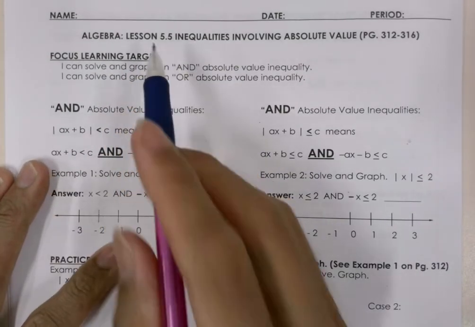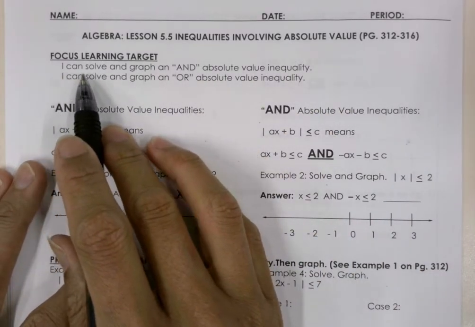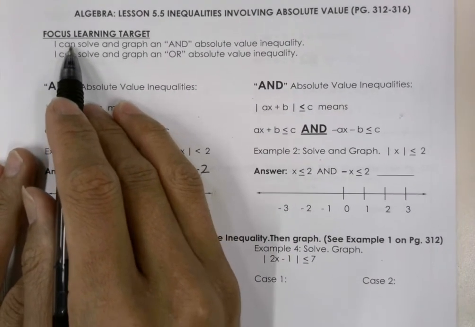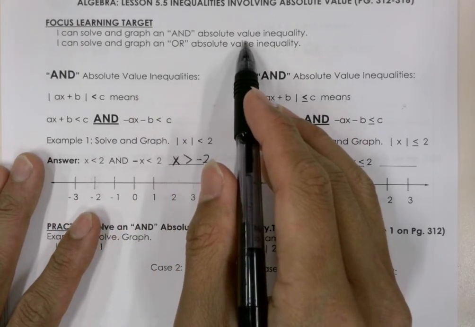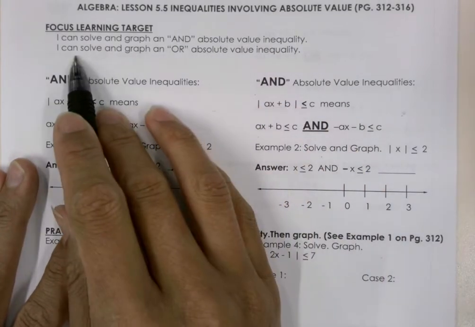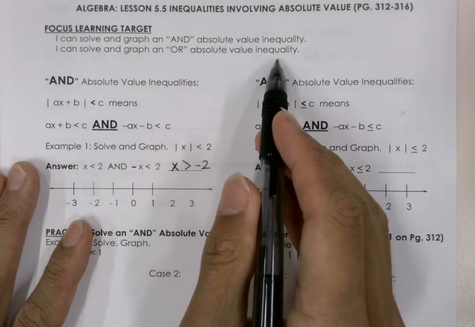Lesson 5.5, Inequalities Involving Absolute Value. Our focused learning targets are: I can solve and graph an AND absolute value inequality, and I can solve and graph an OR absolute value inequality.